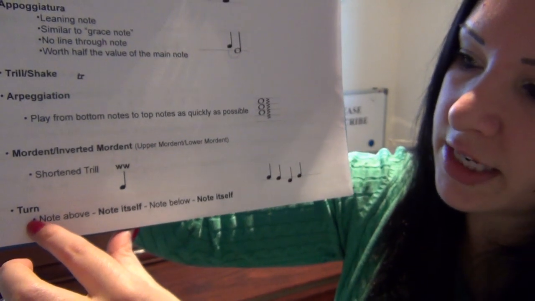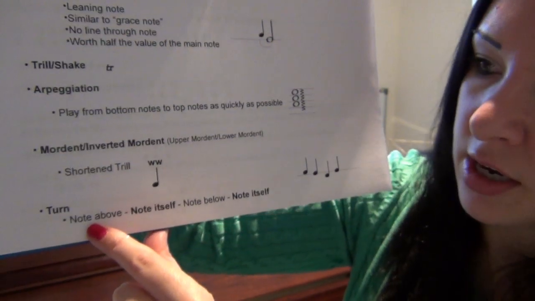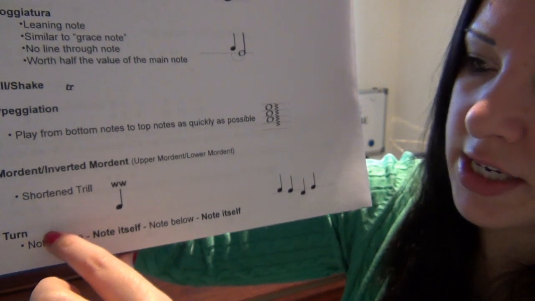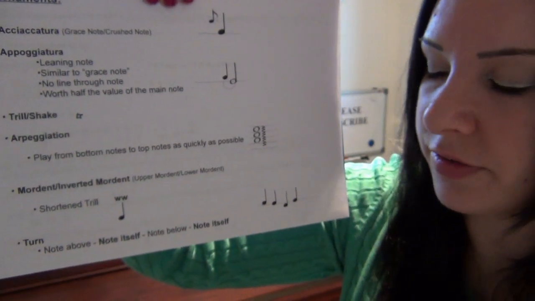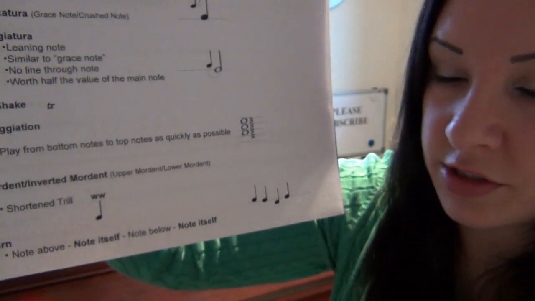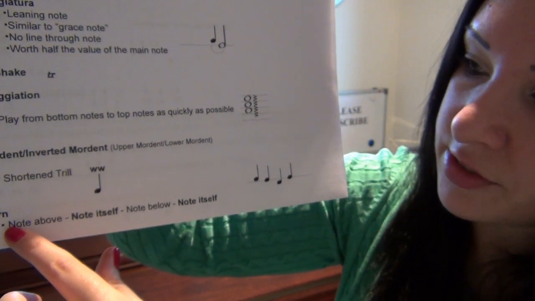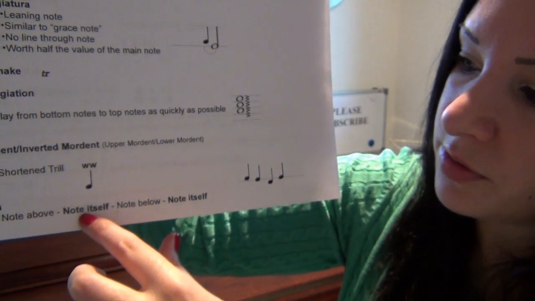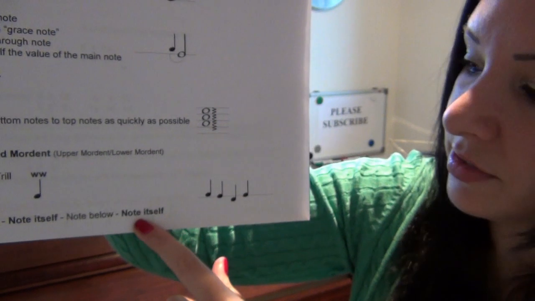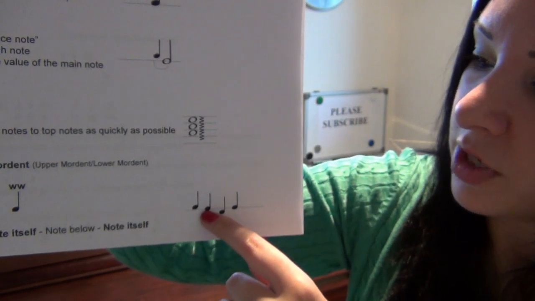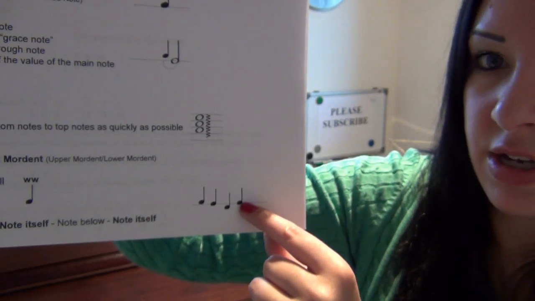And then finally, a turn. I haven't written actually what that should look like. It's a sideways S, if you like. I apologise, I've missed that off. It is made of the note above, note itself, note below, and the note itself. So note above, note itself, note below, and note itself.